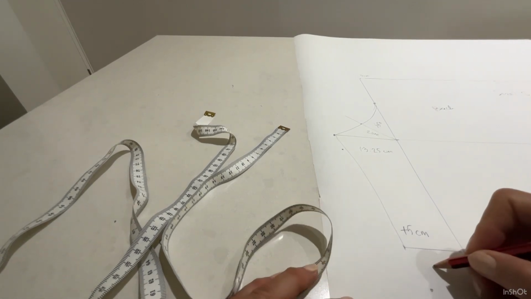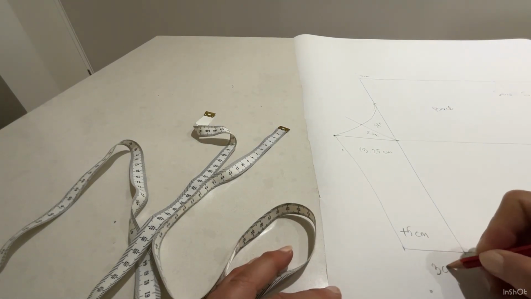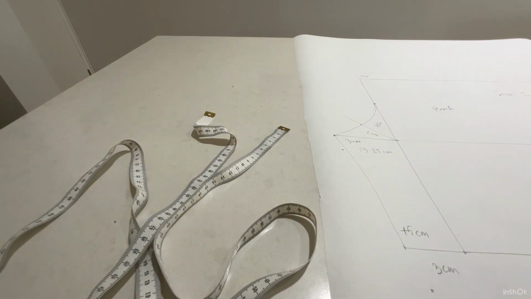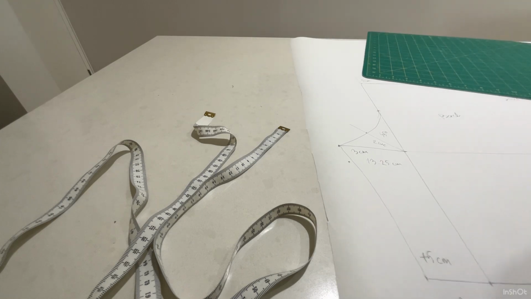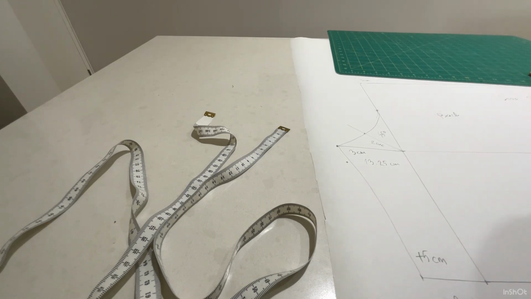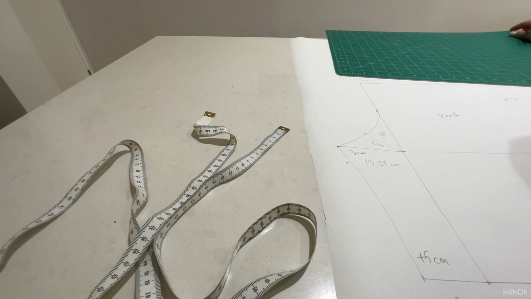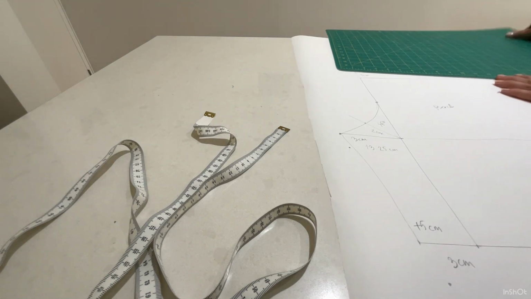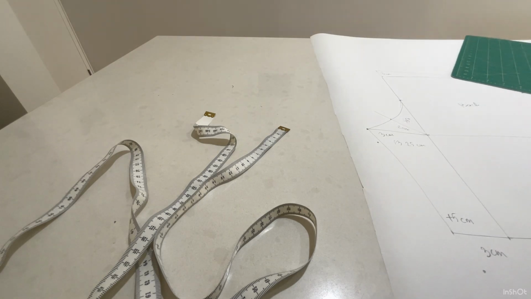This is the adjustment for the back. It's all 3 centimeters, easy to remember. I'll connect this to the middle. So I added 6 centimeters.